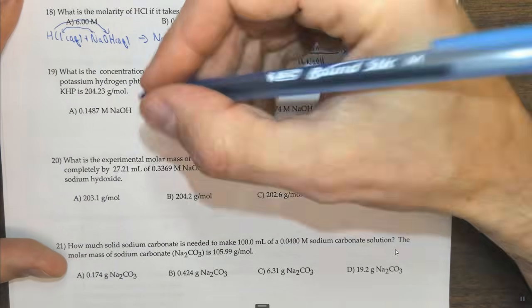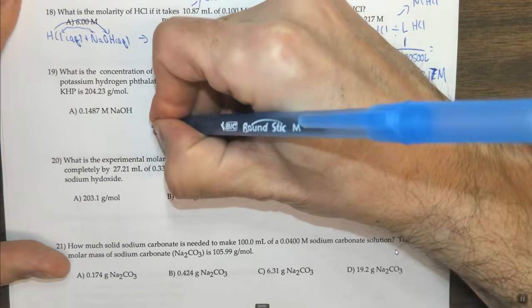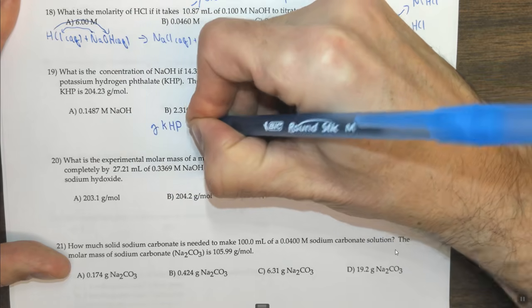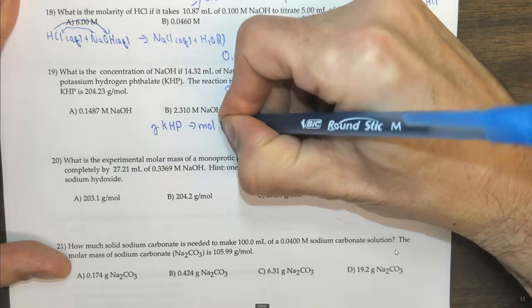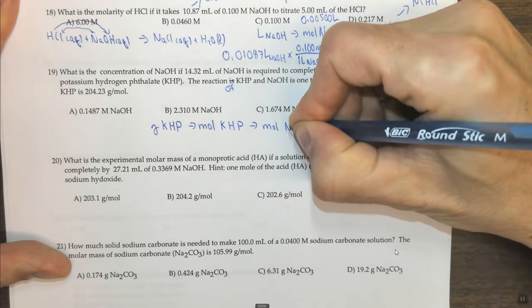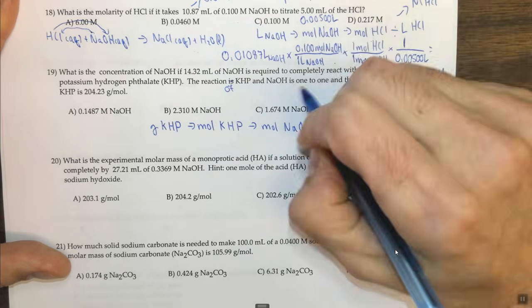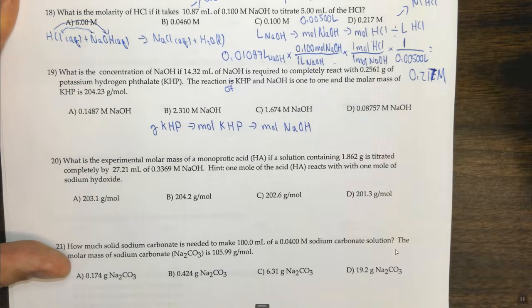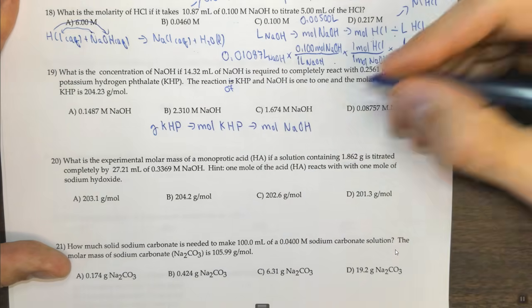So here, we're going to go from grams of KHP to moles of KHP, then to moles of NaOH. We know it's 1-to-1 stoichiometry, so we can convert from moles of KHP to moles of NaOH.